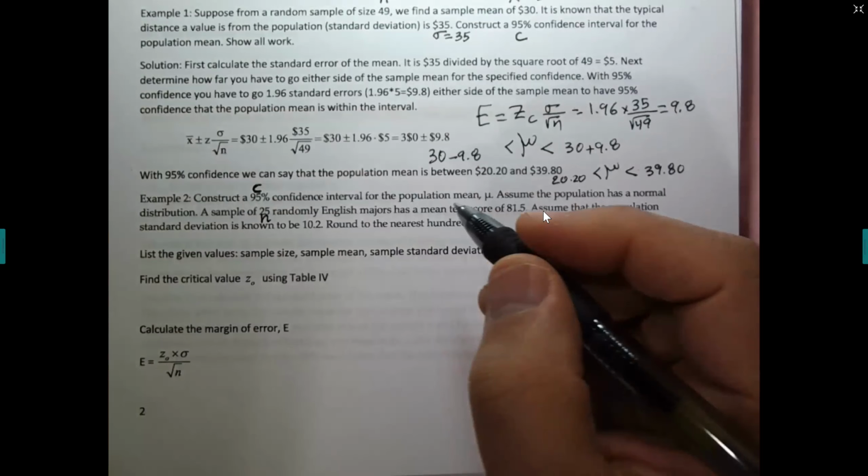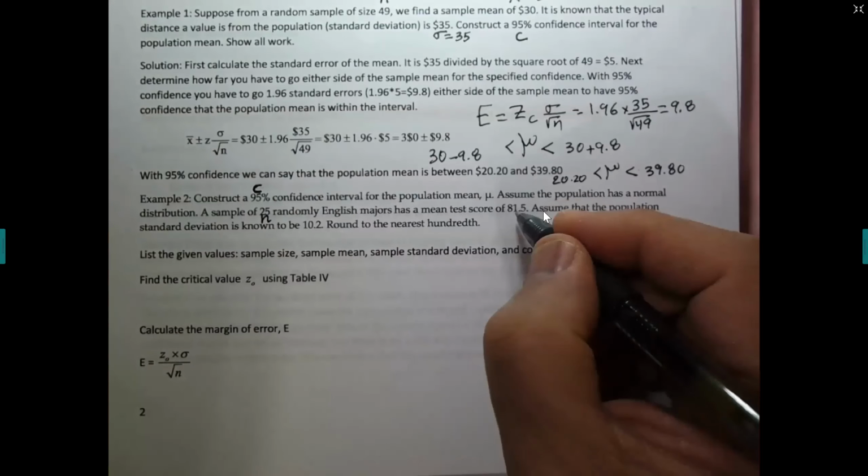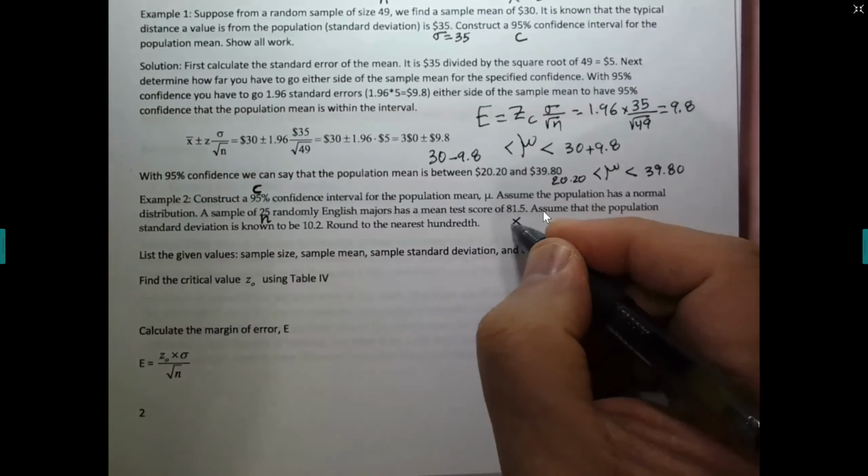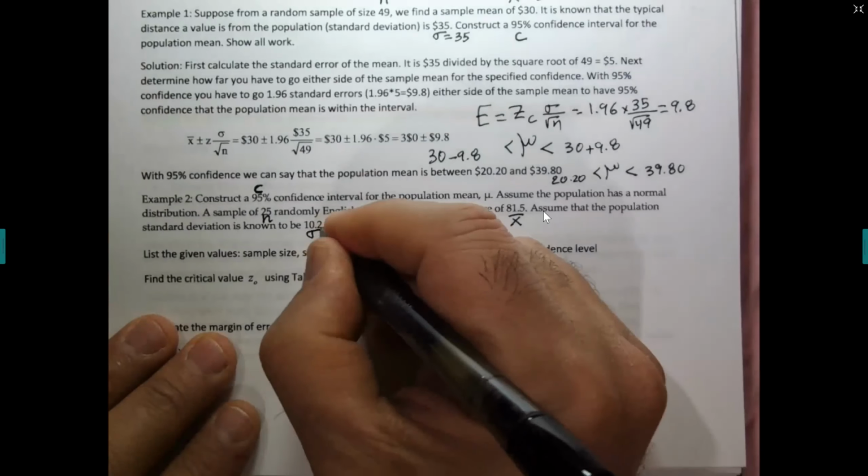A randomly selected English class measures a mean test score of 81.5. That's from the sample. We call it X bar. Assume that the population standard deviation is known to be 10.2. He says, assume that we know sigma. We usually don't know sigma, but we're assuming that we know it. So that's sigma. Round to the nearest 100th.